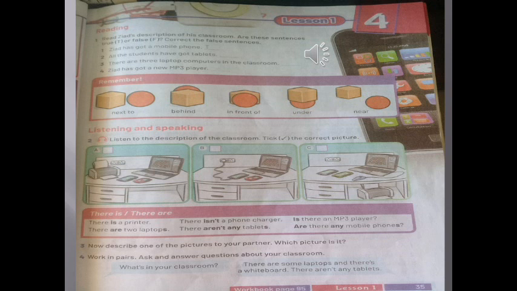Okay. Exercise 3. Now describe one of the pictures to your partner. Which picture is it? Try to describe a picture from A, B and C of exercise 2. Try to describe it and your partner or your friend will know it from the description.